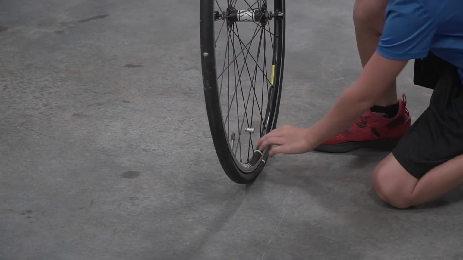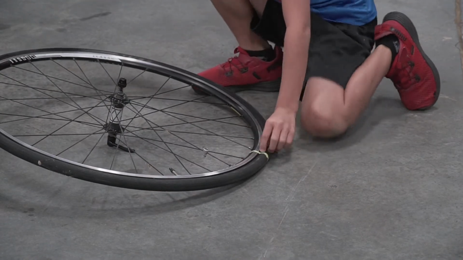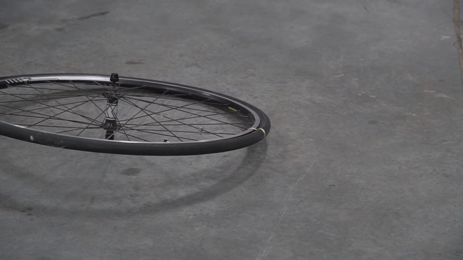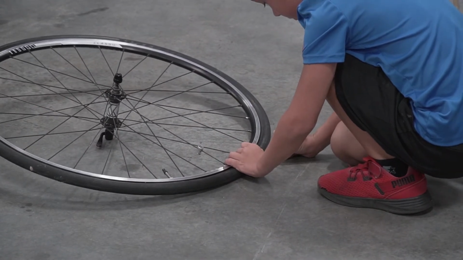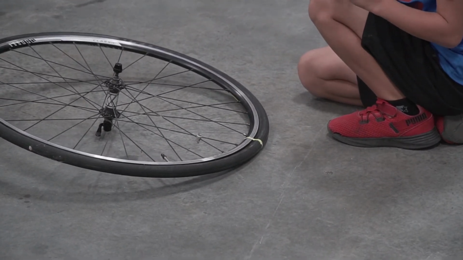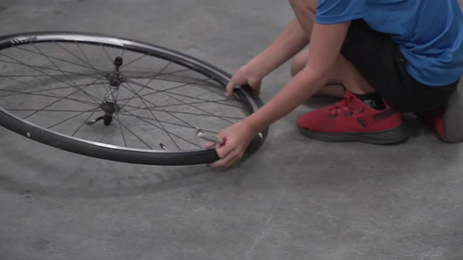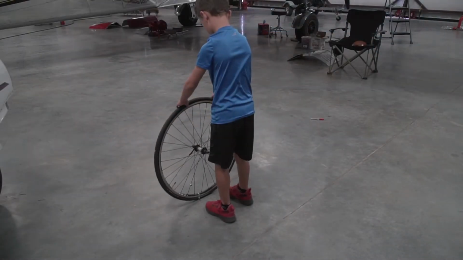There's the tape coming around. And so now he has the tape down on the floor again, and now we're going to make another mark on the floor. So we're making another mark on the floor where that tape hit. And so now we're going to come back over here, and Jacob's going to roll the tire one more time just to check and make sure that mark is in the right spot. All right, so now he's going to roll one more time.